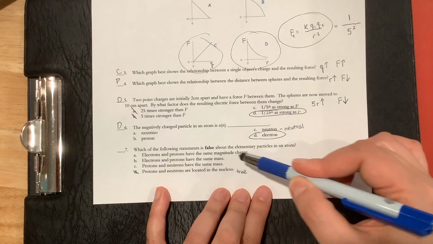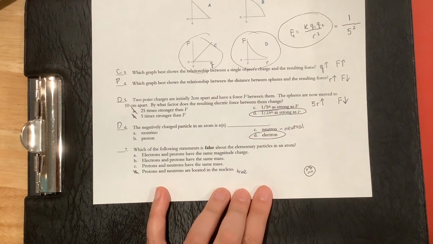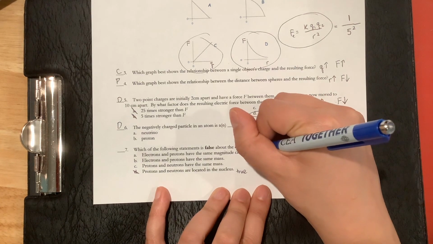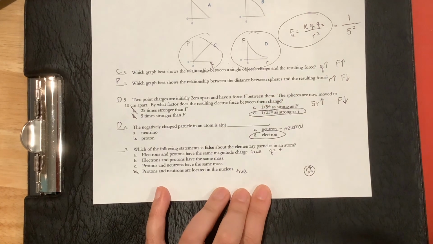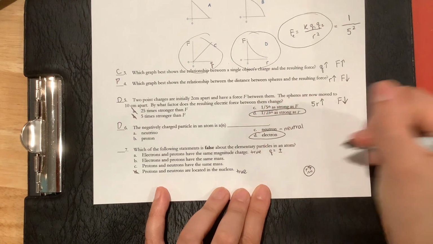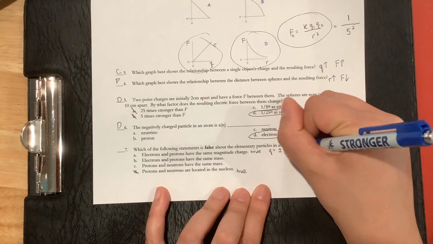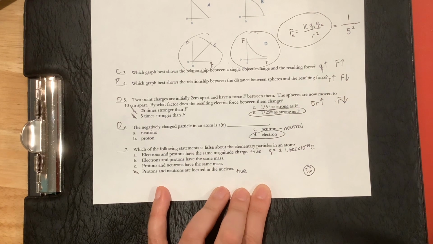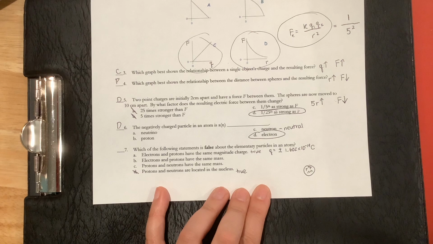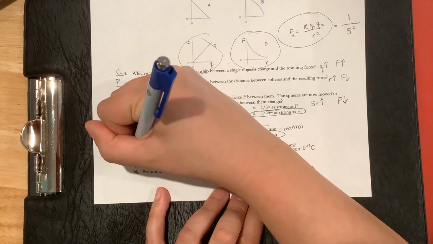Electrons and protons have the same magnitude charge, and if you get tripped up on the word magnitude, I want you to think size. Both electrons and protons have the same size charge, except one is positive and one is negative. And you don't need to know this number off the top of your head, but they both have a charge of 1.602 times 10 to the negative 19th coulombs. A very, very, very, very small fraction of the coulomb is one electron or one proton. What they don't have is they don't have the same mass.